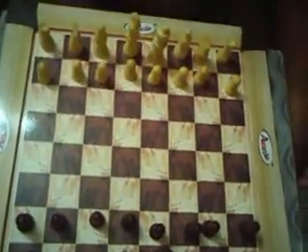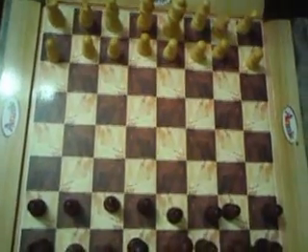Now, the king and castling. Castling is an important part of this game, in which, under certain special rules, a king and rook can move simultaneously. In which ways can we do castling?